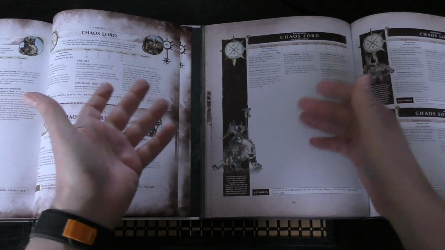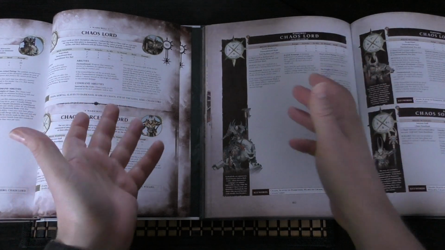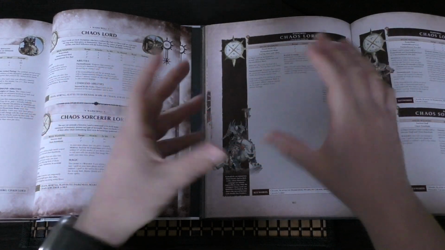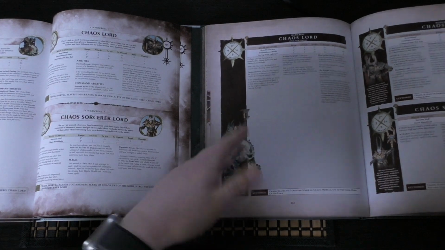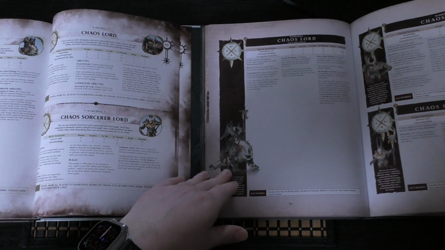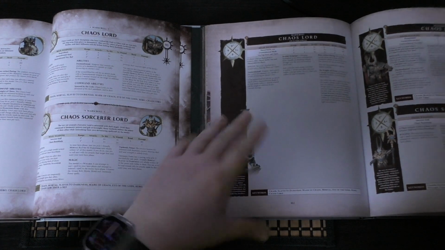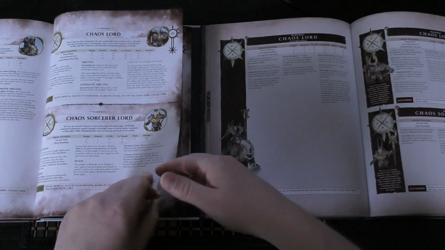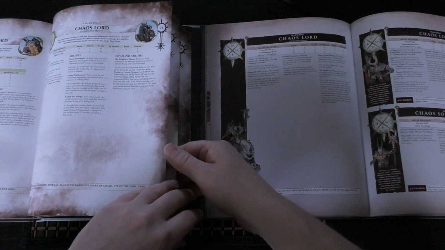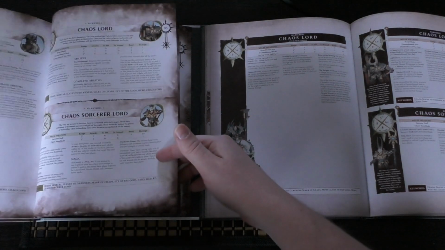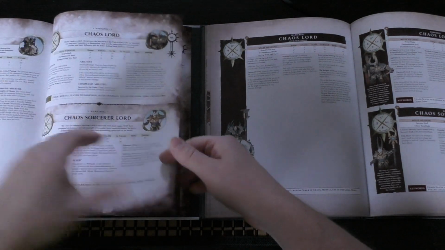Also, where are the dragons? In Warhammer Fantasy, you used to have some dragons. I'd love to see more dragons in Age of Sigmar. It'd be so cool. But then you've got the Chaos Lord and then the Chaos Sorcerer Lord. Again, I think they could have moved them around, because here you've got Chaos Lord on Demonic Mount, and then on a Karkadrak, Lord and Sorcerer Lord.